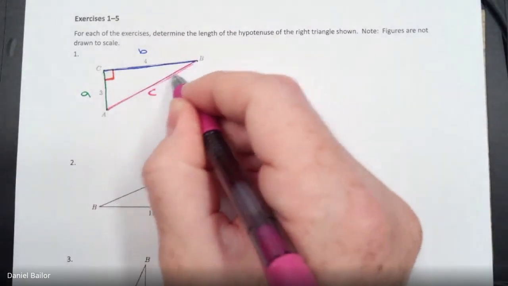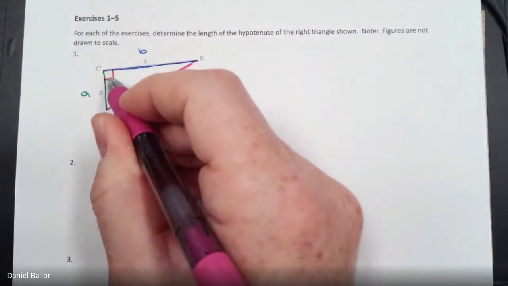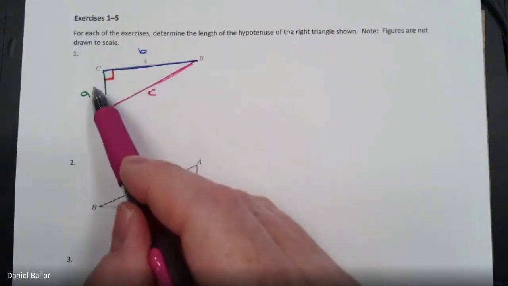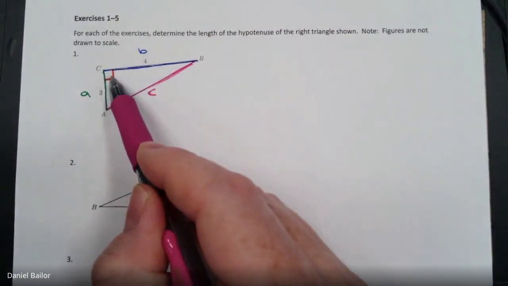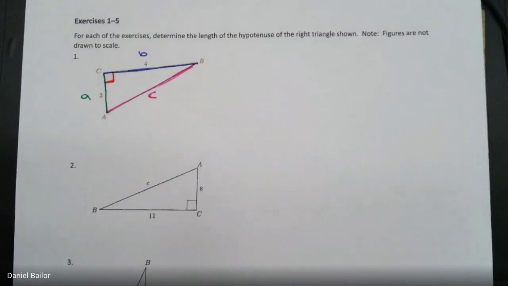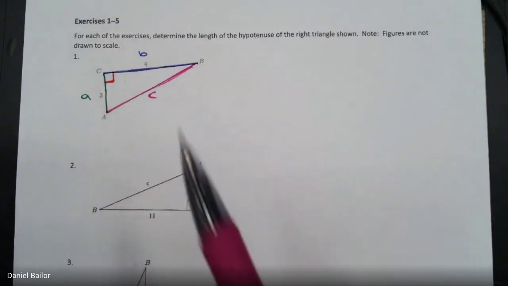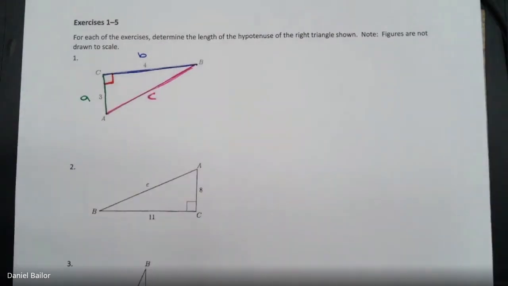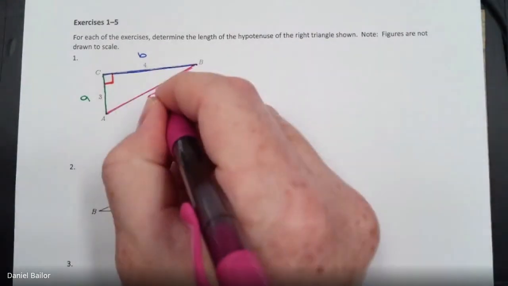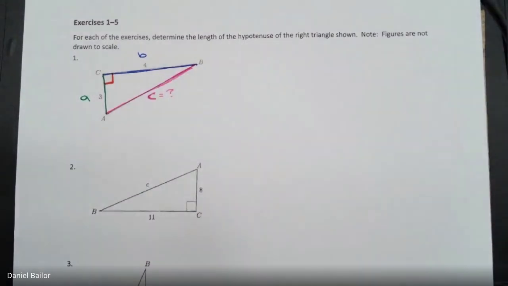So remember always to find the right angle, because the right angle shows you where your legs are, and the opposite from the right angle is the hypotenuse. Now we have a right angle. We know where the legs are. We know where the hypotenuse is. And for this one, the hypotenuse is missing, so we are going to use the Pythagorean theorem to find it.